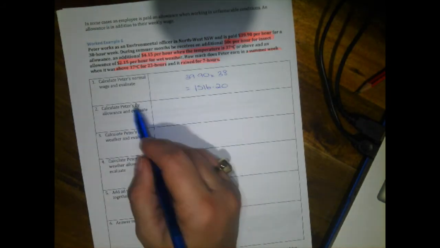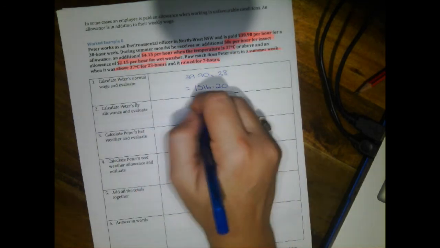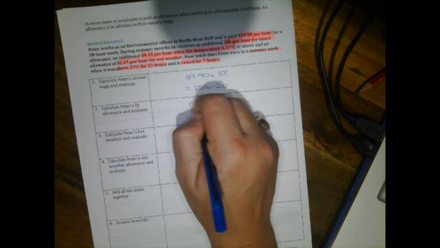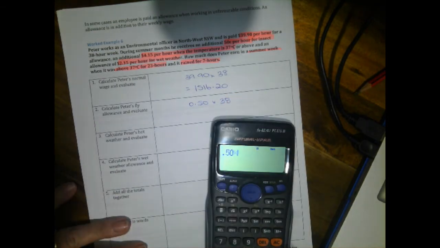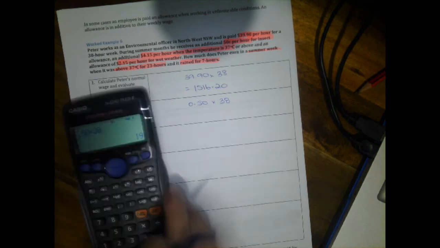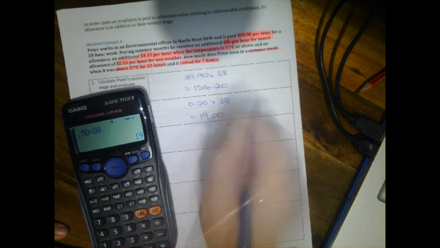Now, the next thing we're going to calculate is Peter's insect allowance. So it says he gets 50 cents per hour for insects. So he gets 0.50 multiplied by 38. So 0.50 times 38 equals, so he gets an extra $19 per week for insects.